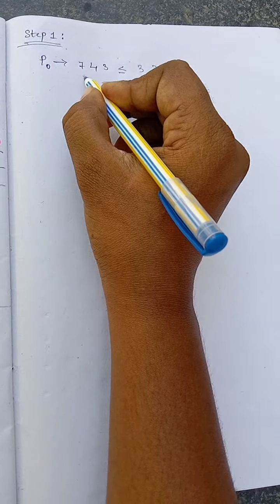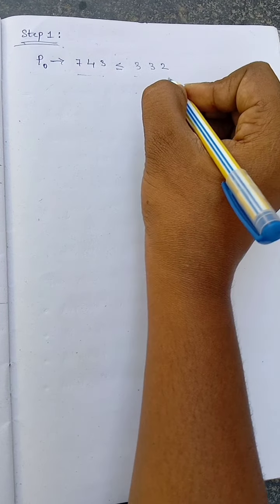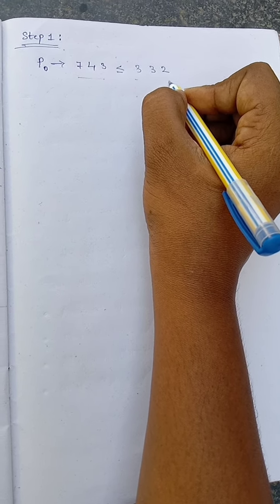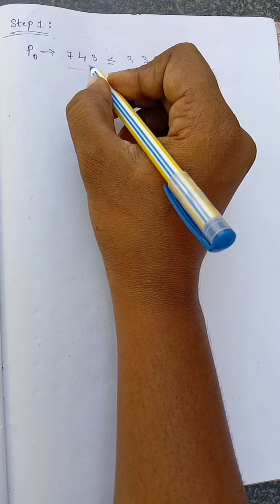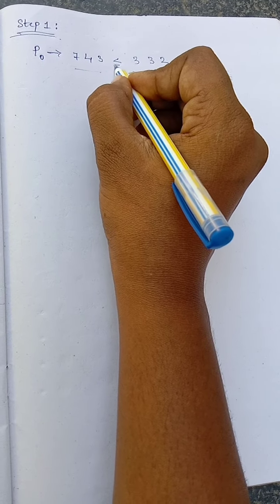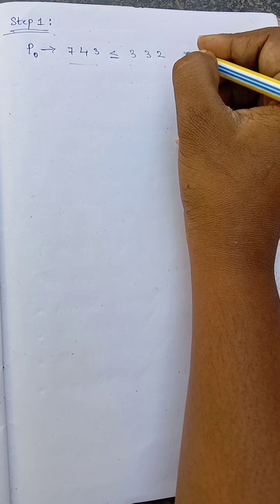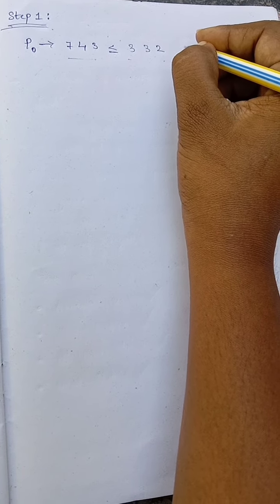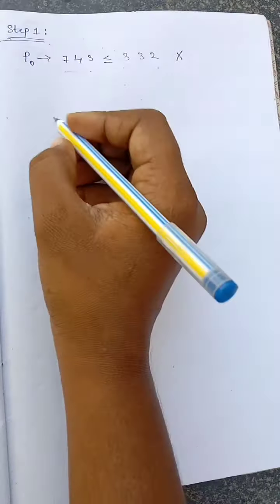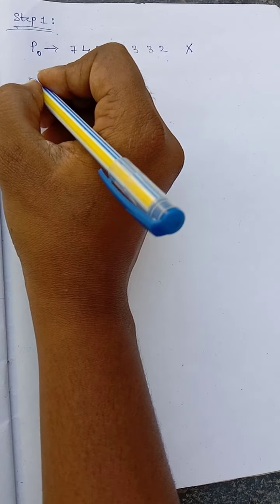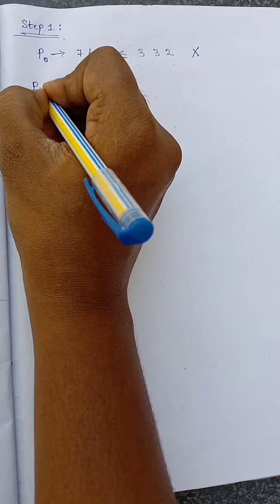Now we should check if need is less than or equal to work. Step 1, process P0: need is 7, 4, 3 and work is 3, 3, 2. Clearly it is not less than or equal to work. The condition fails, so we should check the next process, P1.